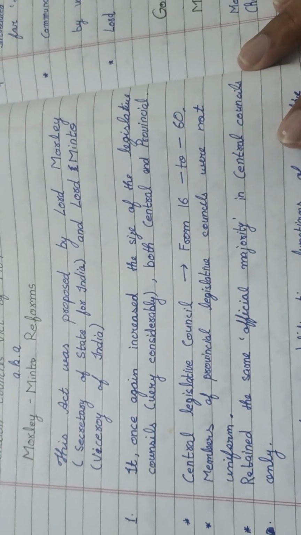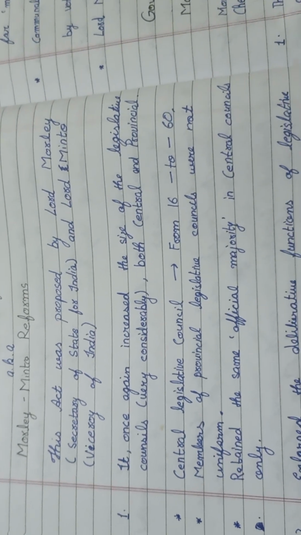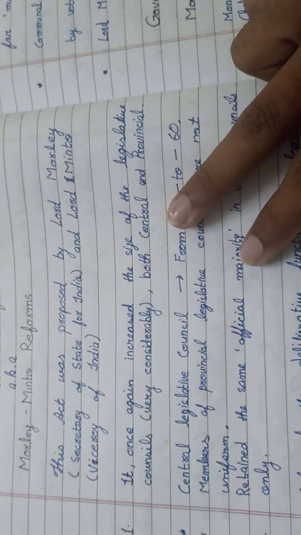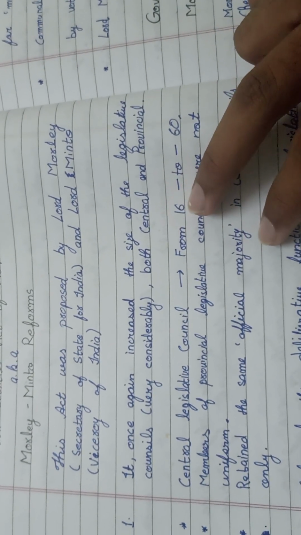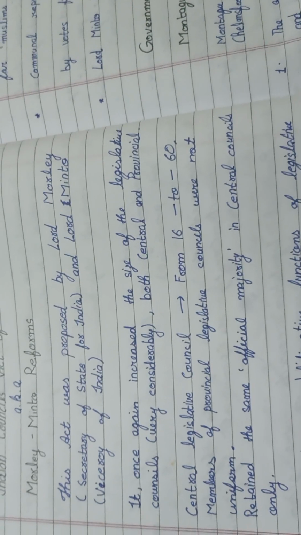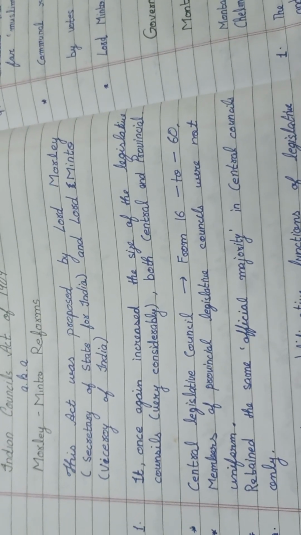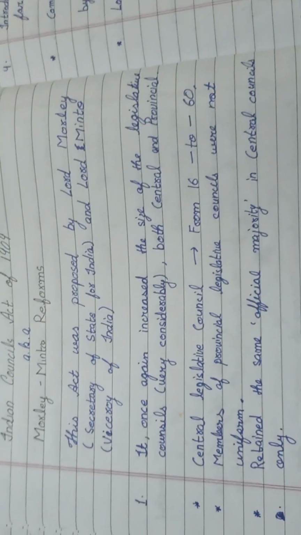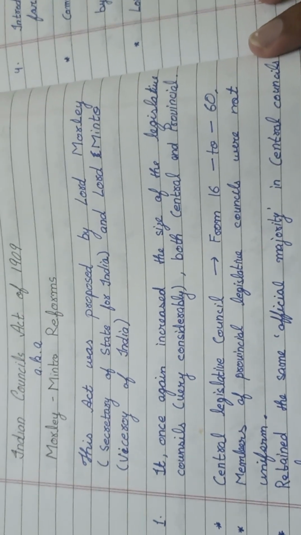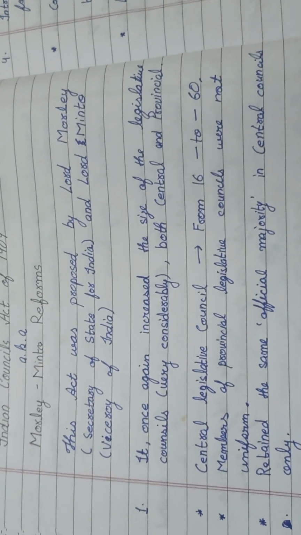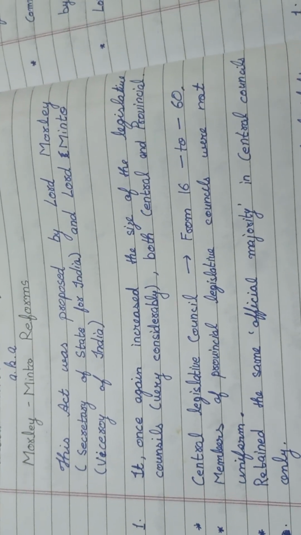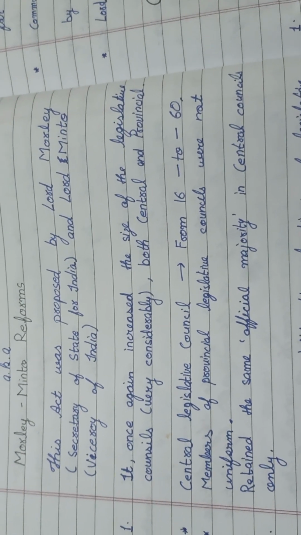So the first feature: it once again increased the size. Now we are increasing the size maybe the third time, I hope. It once again increased the size of the legislative councils very considerably. I guess Indians had started on their population spurt and started making babies like crazy, and they thought that maybe more representation is needed in the legislative assemblies because the Indians won't stop making babies, man, what the hell. So they had to again increase the size of the legislative councils by a very considerable number at both the central and provincial levels, as I've already written.